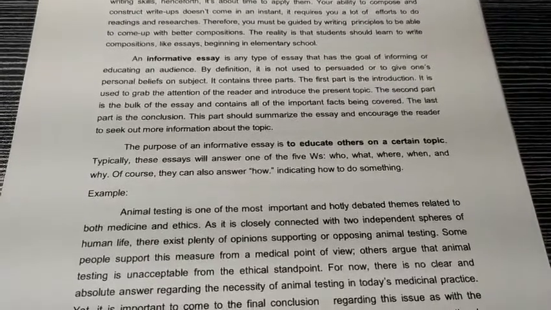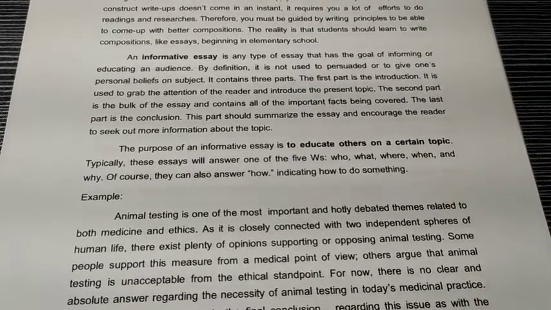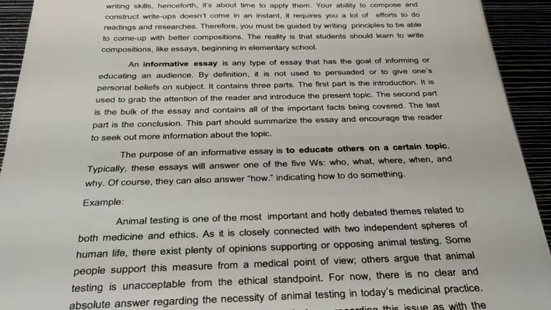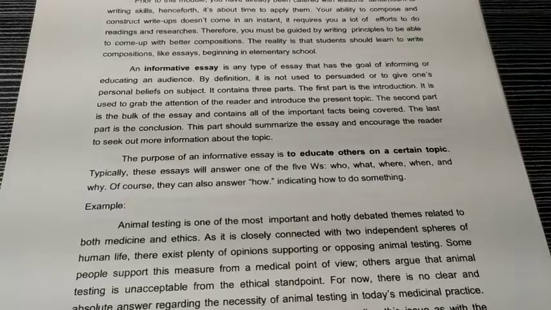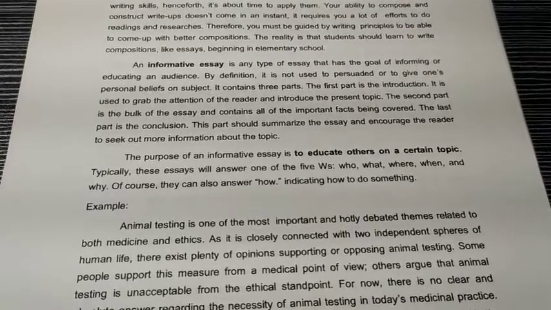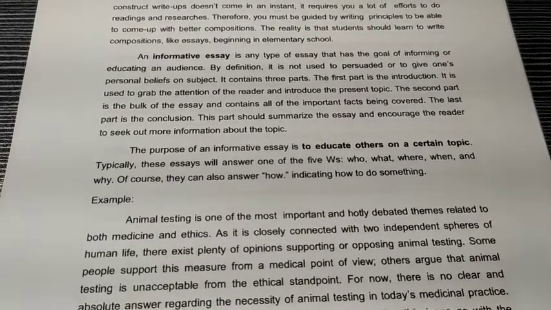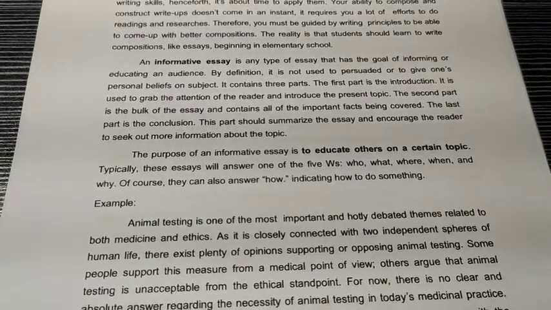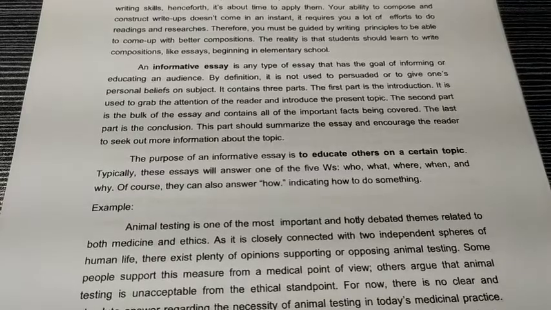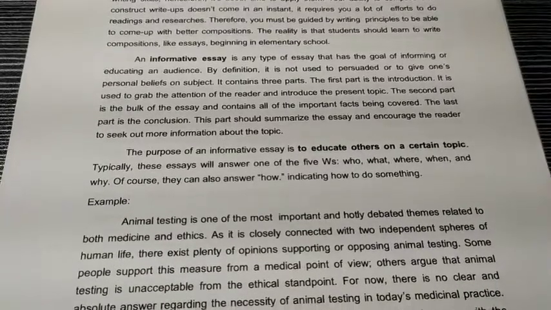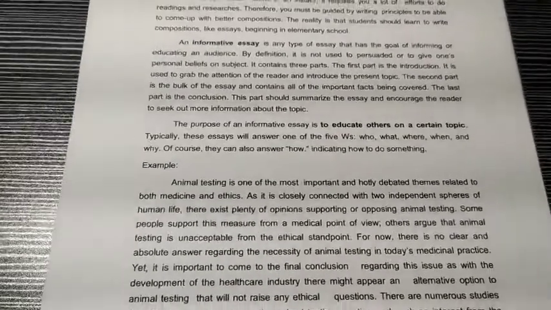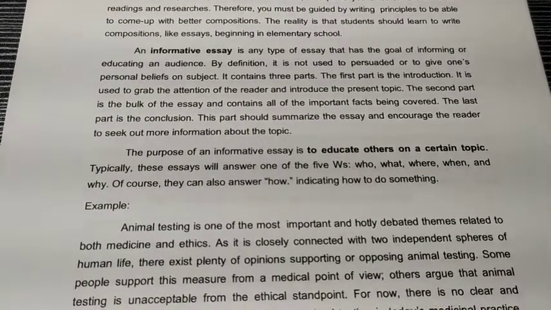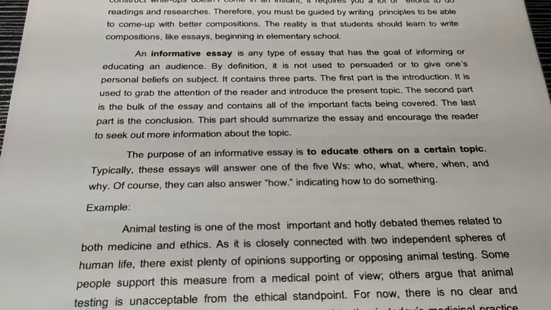As simple as that. So the purpose of an informative essay, from the word itself, is to inform. You should inform other people with correct evidences, proofs, details, and any other information. It is to educate others on a certain topic. Typically, these essays will answer one of the 5 W's: who, what, where, when, and why. Of course, they can also answer how, indicating how to do something. Because its primary aim is to inform, you also have to include and answer those questions.